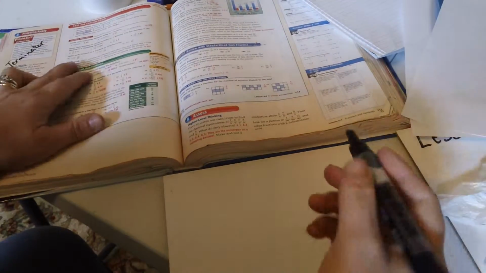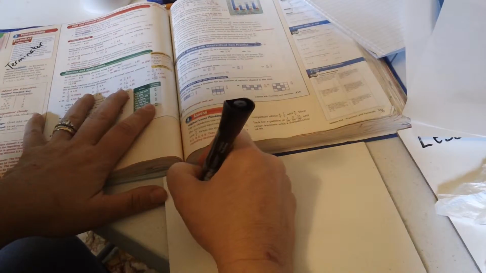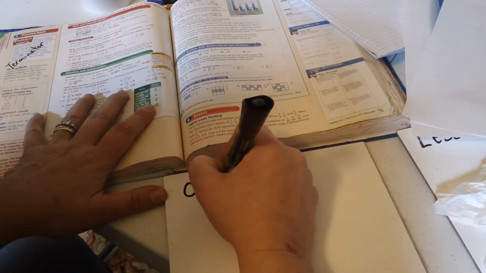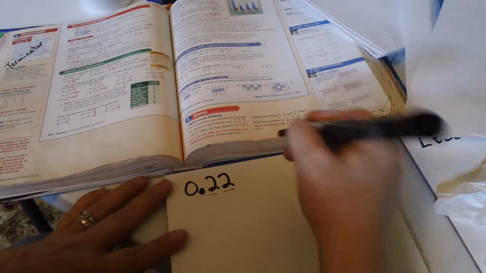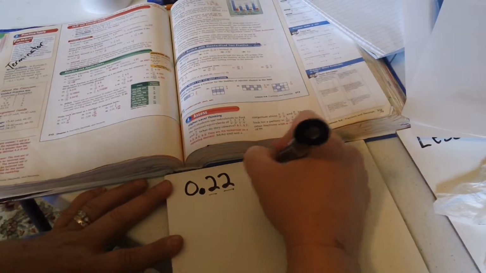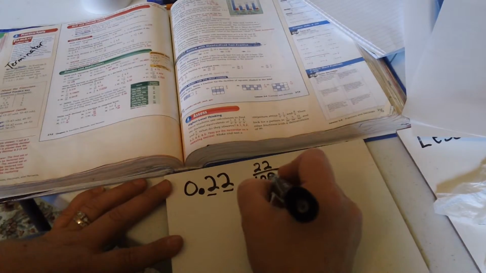Now let's try one more. What if I gave you a decimal, such as decimal 22? Well, this is the tenths place and this is the hundredths place, isn't it? So if I want to convert it to a fraction, it would become 22/100. And see how there's 2 places here and there's 2 zeros there? Now all I've got to do is simplify that fraction.